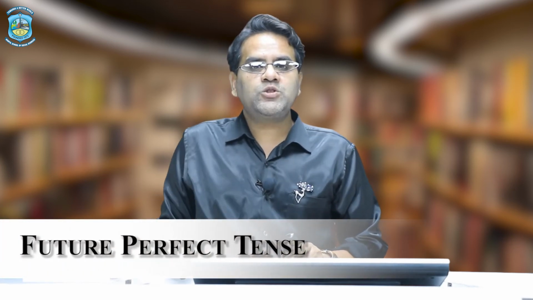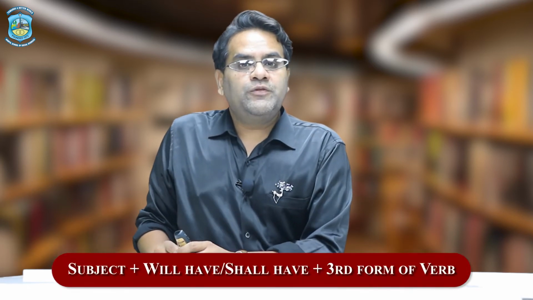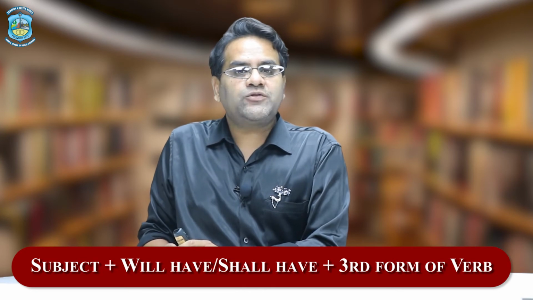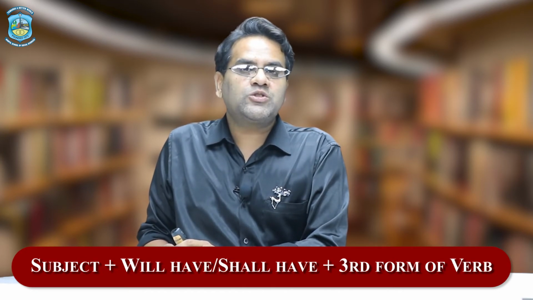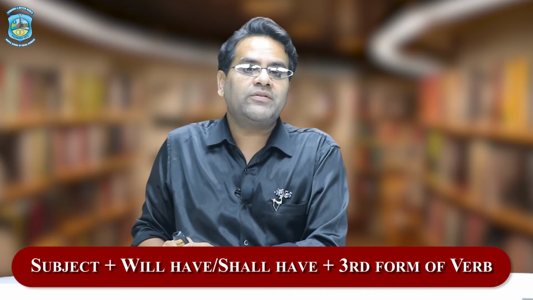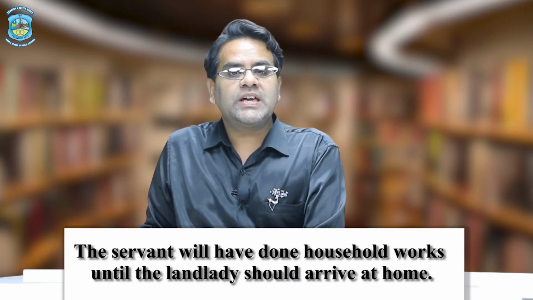This is the third form of future tense, in which we'll be talking about future perfect tense. What does a future perfect tense imply? The formula for the same is will have and shall have plus the third form of the verb. So with the subject, we have to be extra careful with the use of will have and shall have plus third form. Most of the non-native speakers take the first form or the second form, which will be absolutely wrong. What is an example for the same? Well, the servant will have done household works until the landlady should arrive at home.